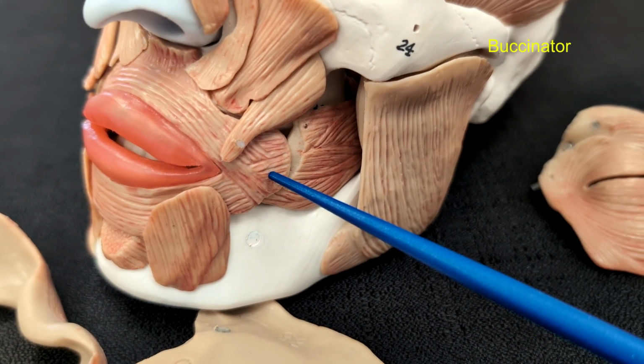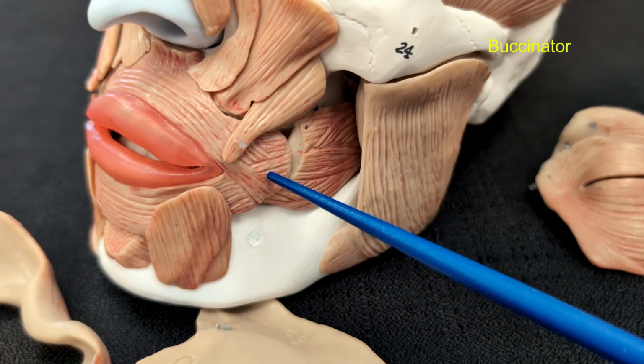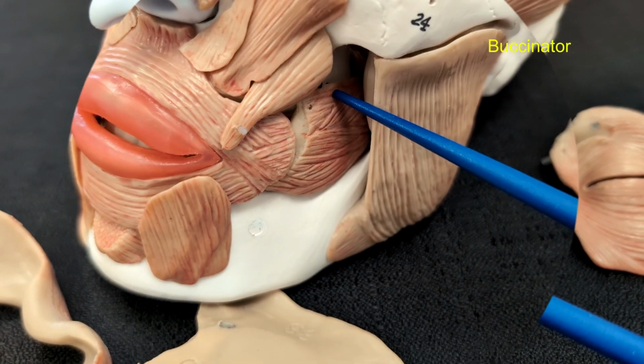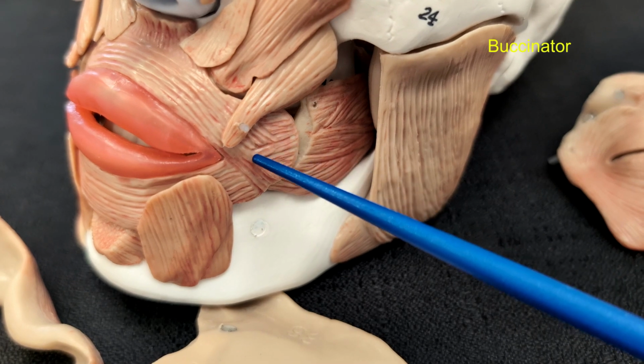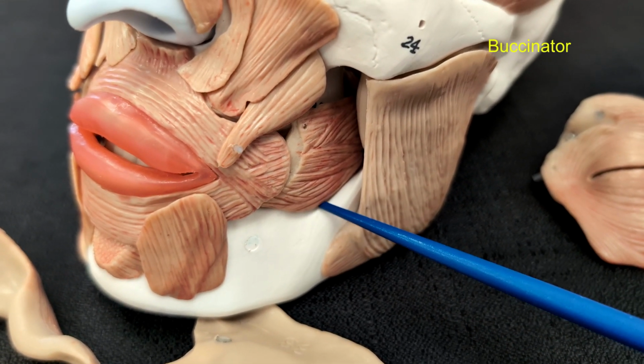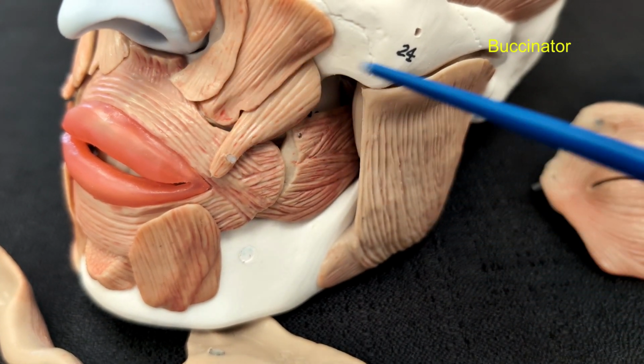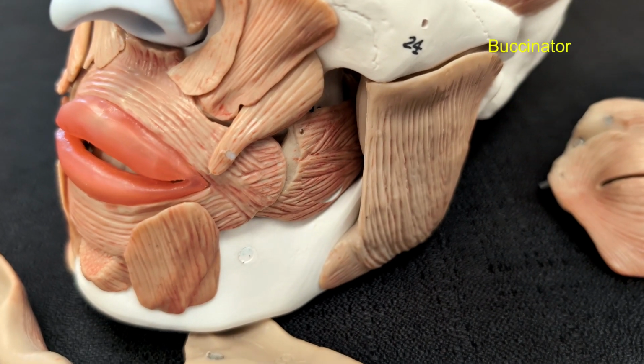This is called the modiolus. And at this point, it is like a chiasma. There's an exchange of fibers. So the upper fibers of the Buccinator muscle will continue with the lower fibers of the Orbicularis Oris muscle, and the lower fibers of the Buccinator continue with the upper fibers of the Orbicularis Oris muscle.